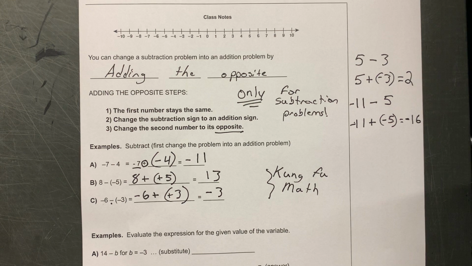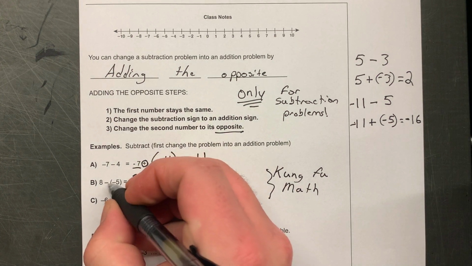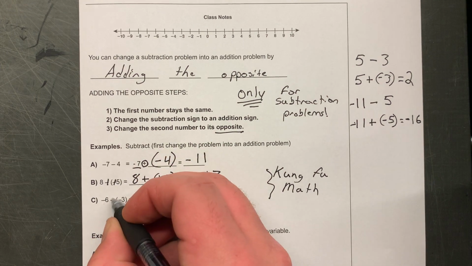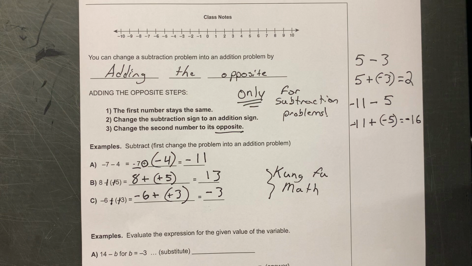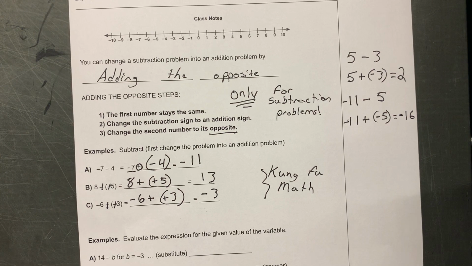The reason we call these Kung Fu Math is because we can slash both of these to become positives, and chop or slash like you would in Kung Fu, for instance. So that's why they are changing to positives, or why we call it Kung Fu Math, I should say.